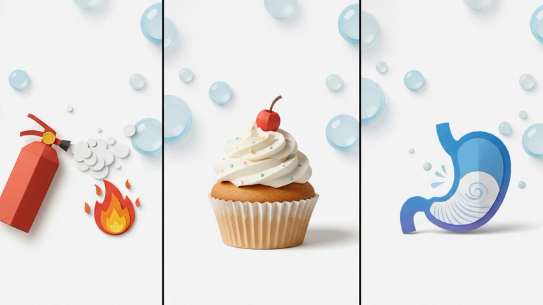Next is one you definitely have in your kitchen. Baking soda. Its chemical name is sodium hydrogen carbonate, and it is so versatile. When it's in baking powder, it reacts to release carbon dioxide gas, which is what makes your cakes and bread light and fluffy. And because it's a mild base, it's a key ingredient in antacids to neutralize stomach acid. That same CO2 releasing ability also makes it useful in some types of fire extinguishers.